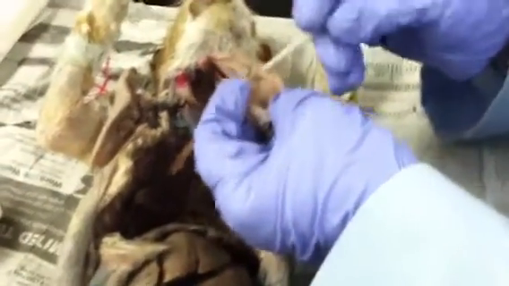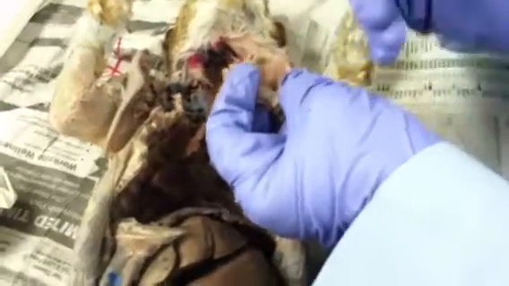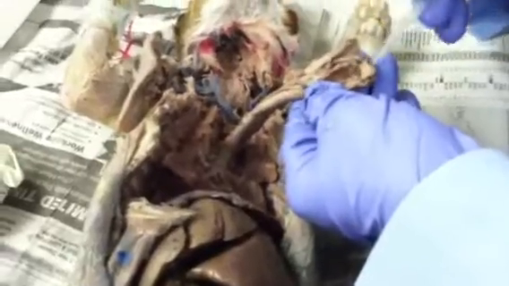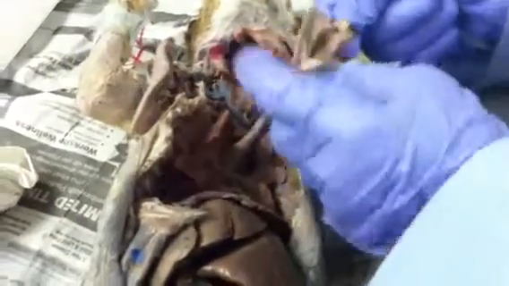Do you guys have both cords, true and false? Yes, they do, but they're not as developed as ours, but they do have 2 folds here. And I would show those on the model. All right, so larynx, thyroid cartilage, cricoid cartilage, vocal cords inside, epiglottis above it, and the hyoid bone protects it.